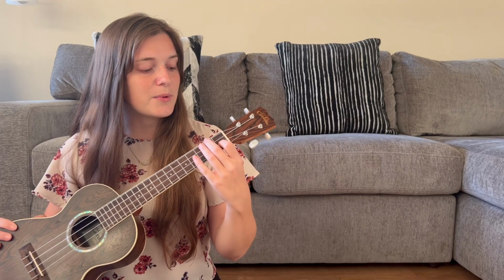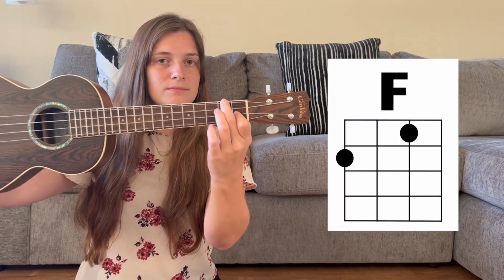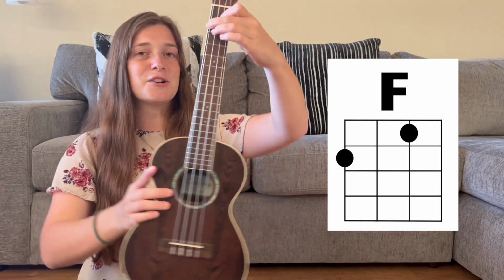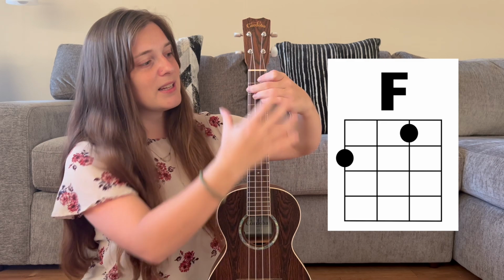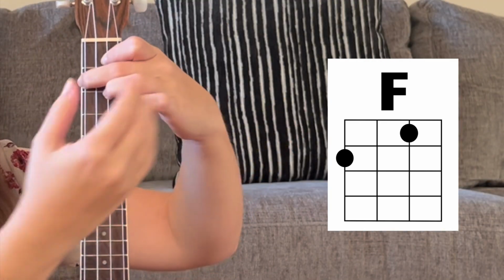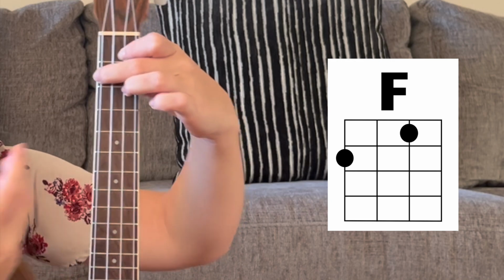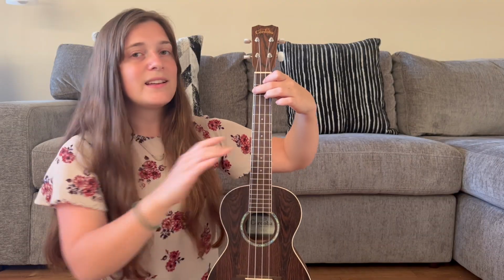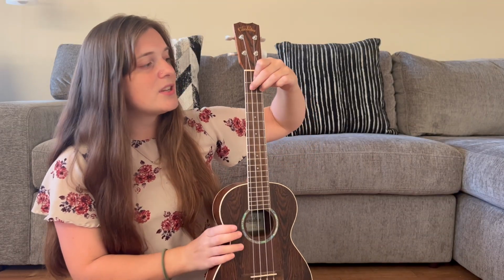Our 3rd chord we're going to look at, F chord, looks like this in playing position. But again, if I turn my instrument vertically, the places where my 2 fingers are is where the dots are on the chord chart. So it corresponds with what you see in the chord chart. Let's look at one more really common chord.